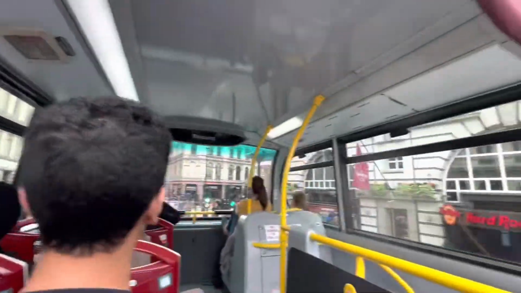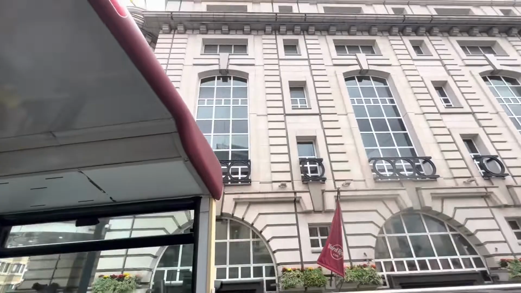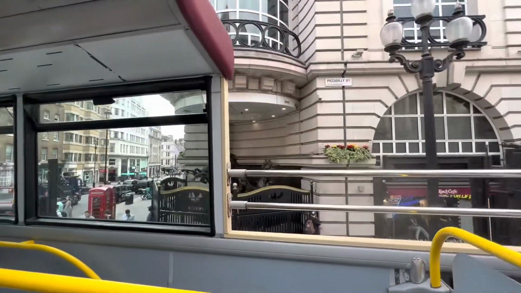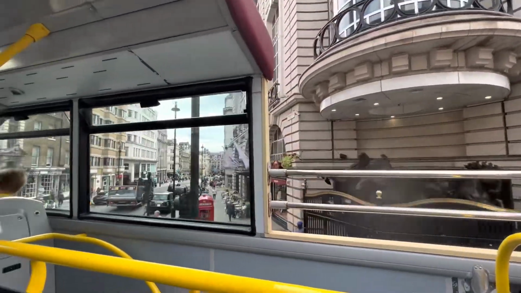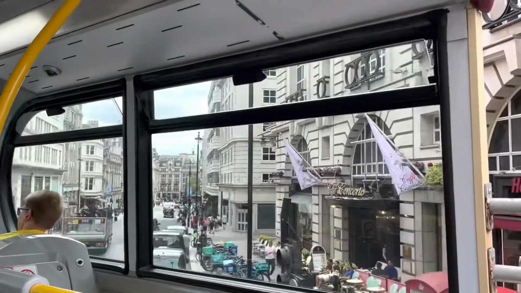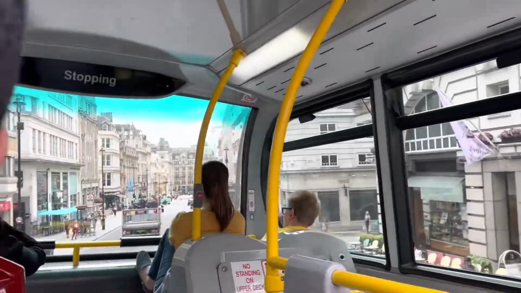The Piccadilly area is what I'm looking at here, and it is quite busy and loud and a lot of movement and things going on. The opportunities for public space planning and OT interventions here are endless.